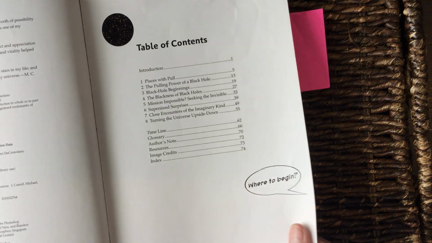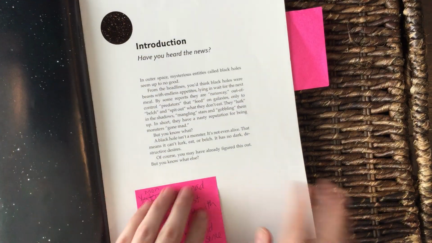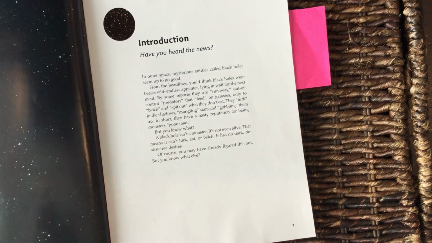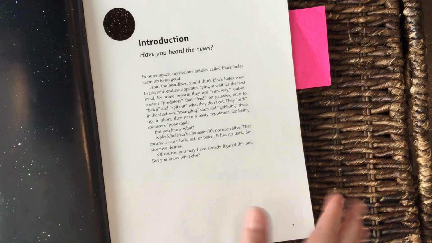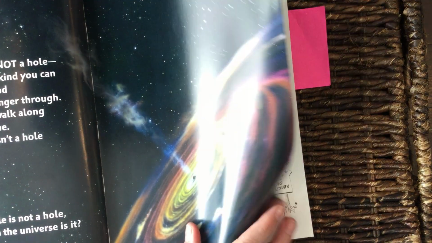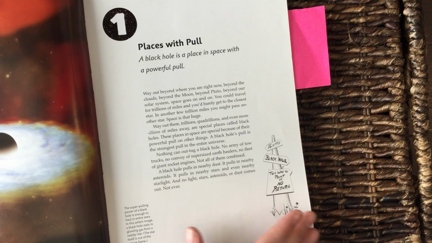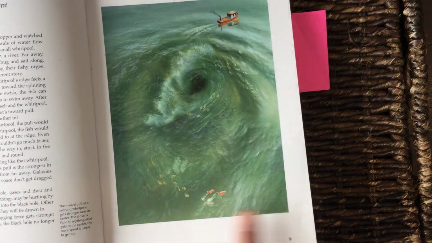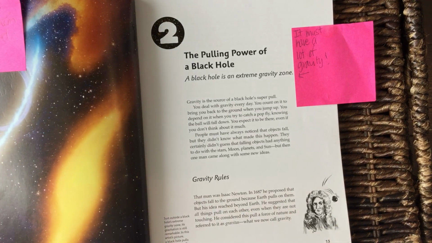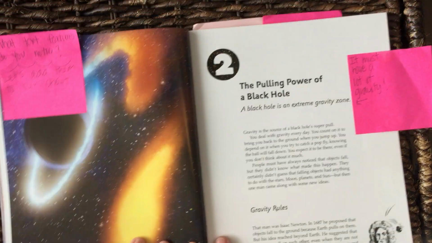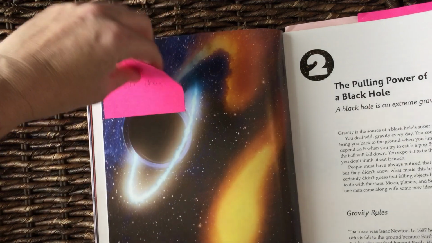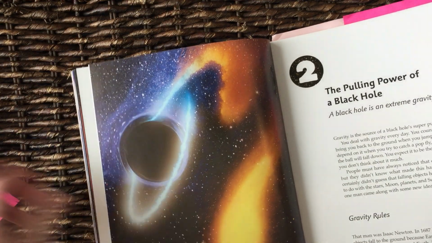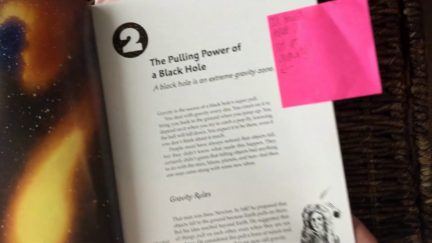Okay, moving on. We are now going to go ahead to chapter 2 because on Monday we actually read the intro in the first chapter, Places with Pool. If you haven't done Monday's lesson, go back and do that first. And today we're going to actually read the second chapter and tour some of the other features in the book. So, what text features do you notice on this page? What text features do you notice? Let's go ahead and add them to our chart.